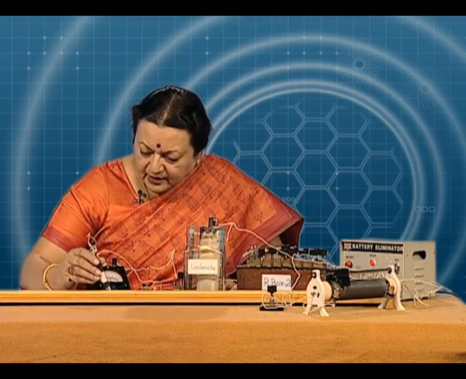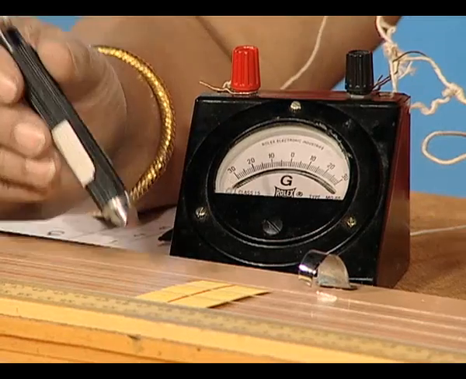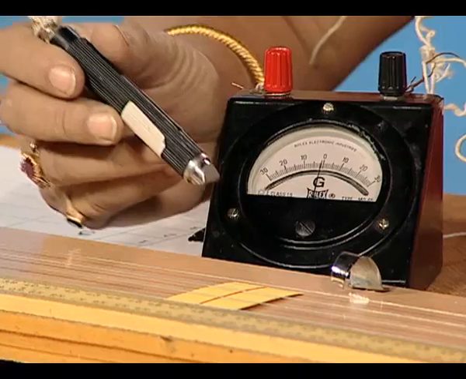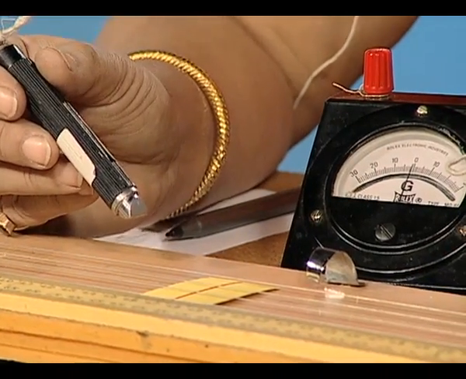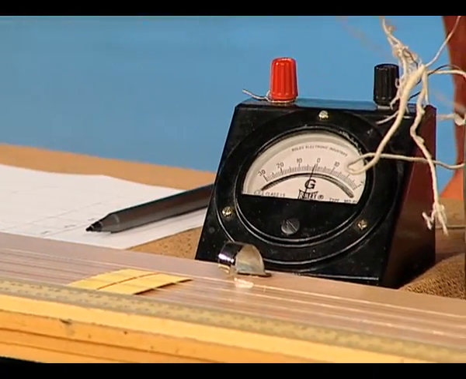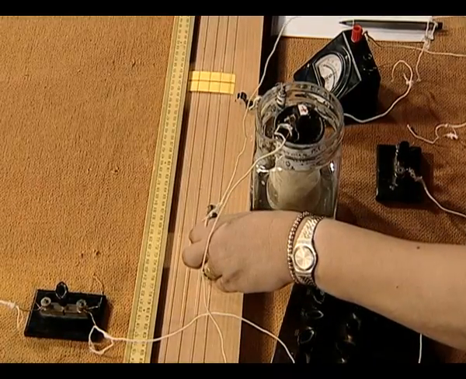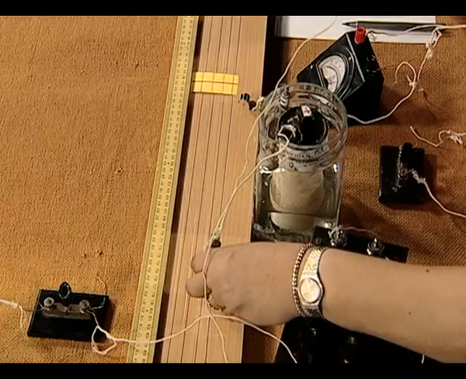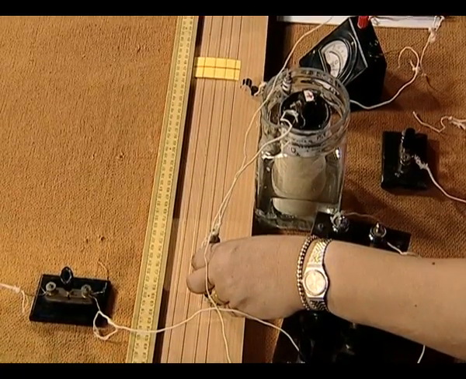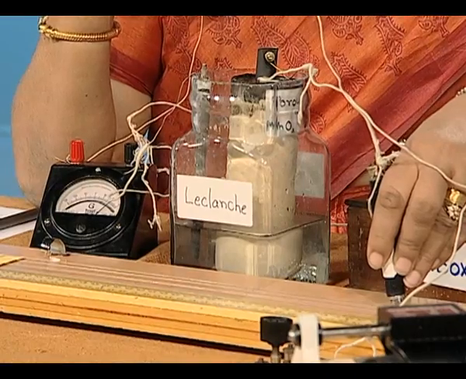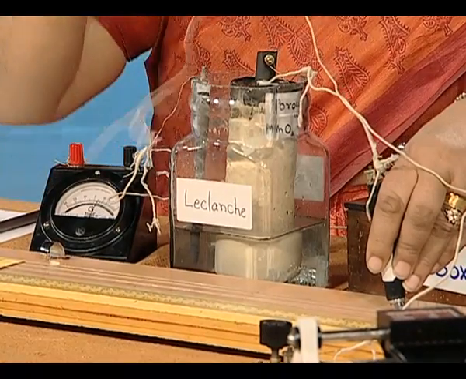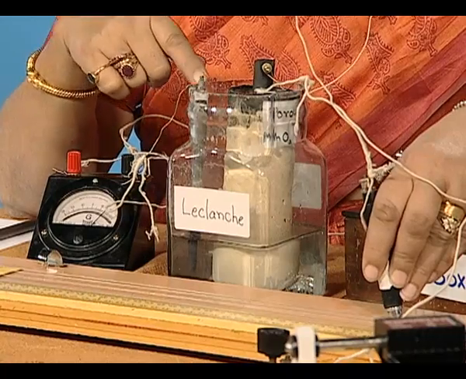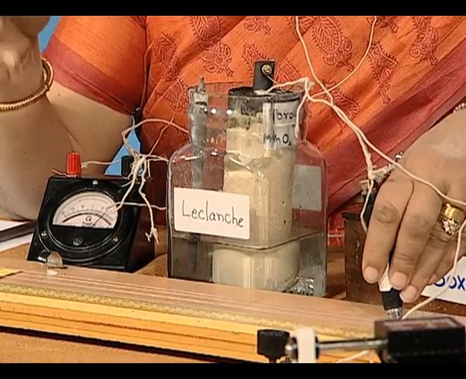However, deflection on the right, deflection again on the right, suggesting have we lost the null point? Let us make this length lesser and see the circuit is correct. That means the internal resistance is causing the potential difference across the terminals of this Leclanché cell to be even lower than what you are expecting.